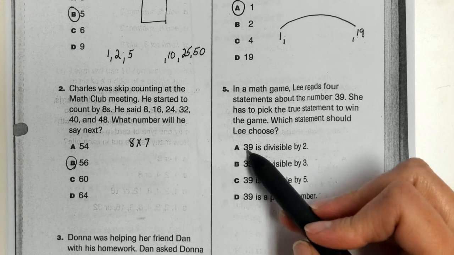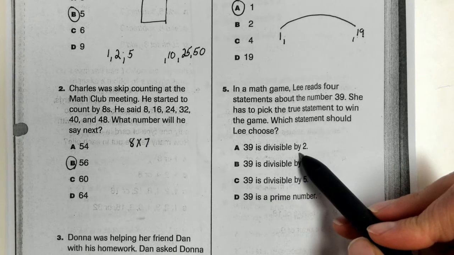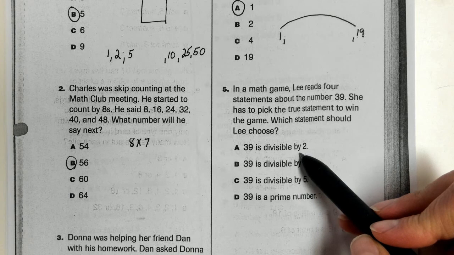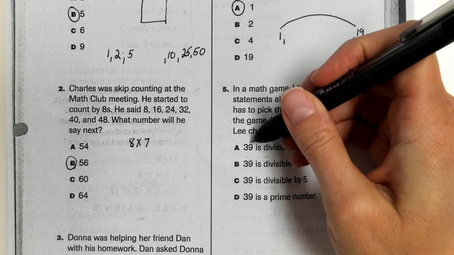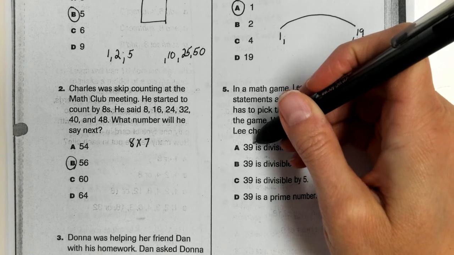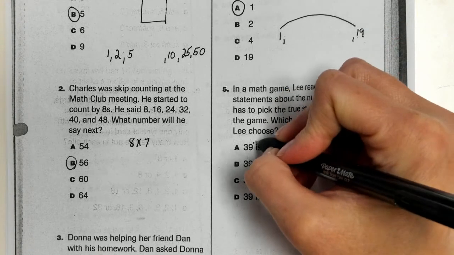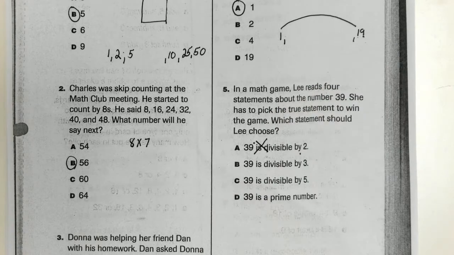The first statement is 39 is divisible by 2. In order to be divisible by 2, the number has to be even. It has to end in a 0, a 2, a 4, a 6, or an 8. 39 ends in a 9. It is not an even number. So 39 is not divisible by 2. That statement is not true.